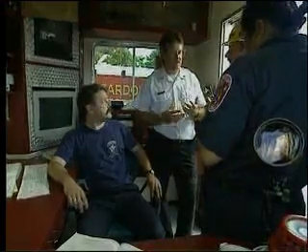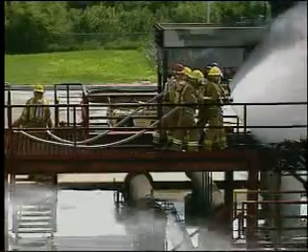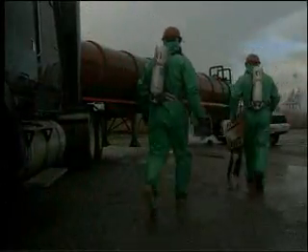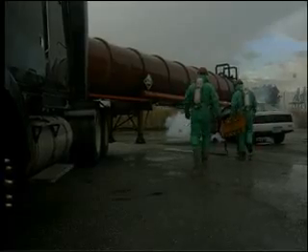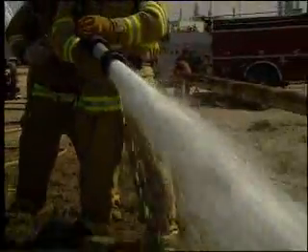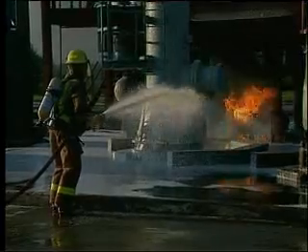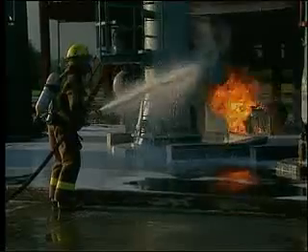We'll look at the basic principles of decision-making, strategic goals, and tactical objectives. We'll examine rescue and protective actions, spill control and confinement operations, leak control and containment, and fire control operations. We'll also take a look at some special problems like flammable gas emergencies and reactive chemical fires.